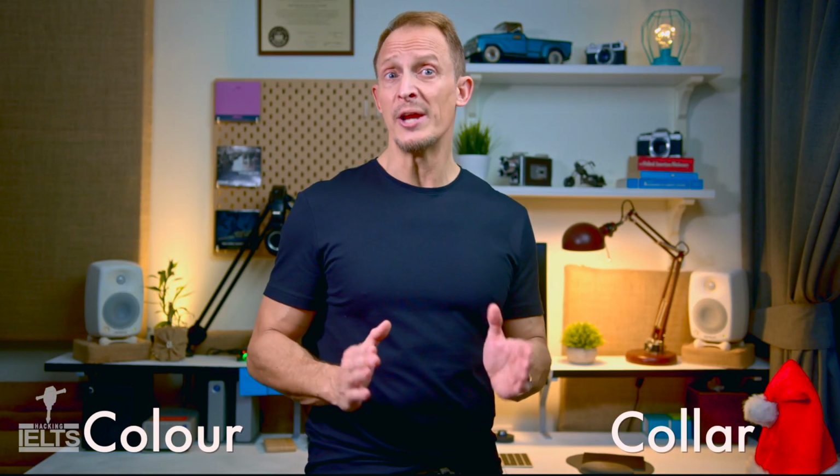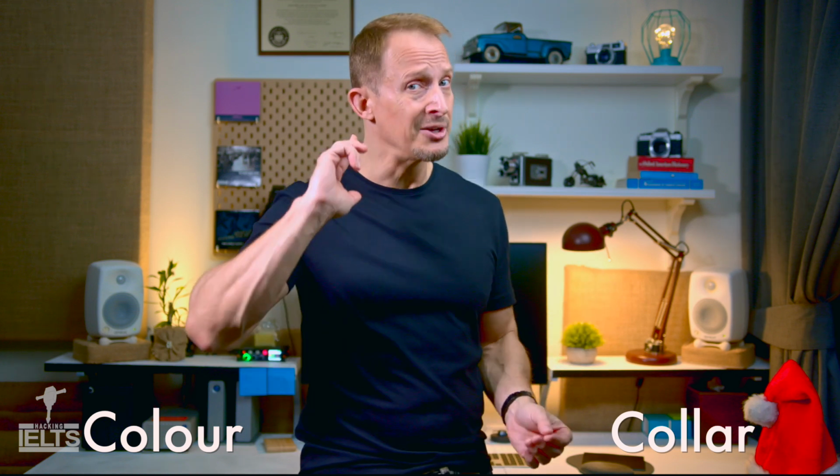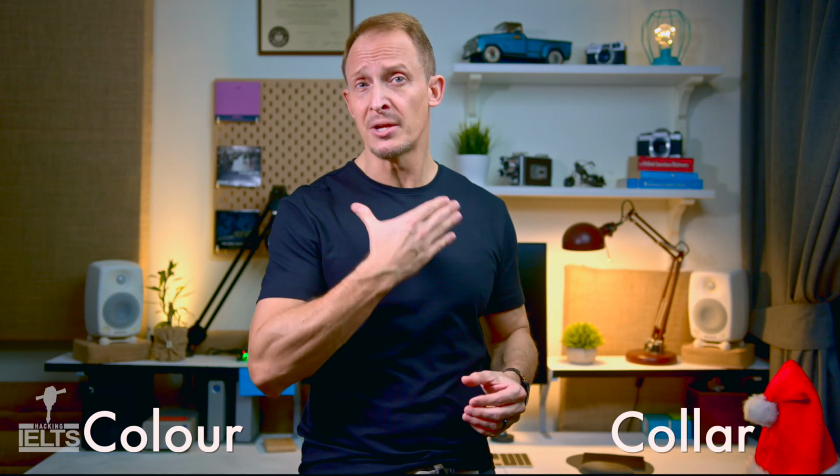Should we do one more pair? Okay, do you know the difference between color and collar? You probably do when you read them, but perhaps it's more challenging when hearing them. Of course, you know collar, and just to refresh, a collar is a band of material around the neck of a shirt, dress, coat, or jacket.